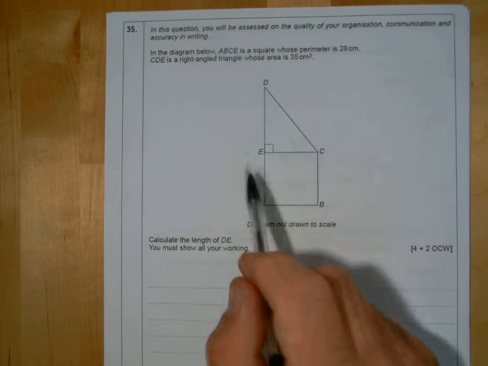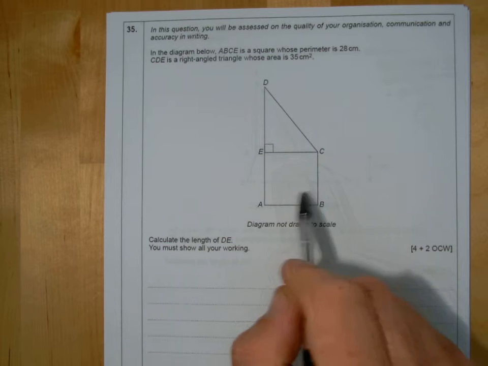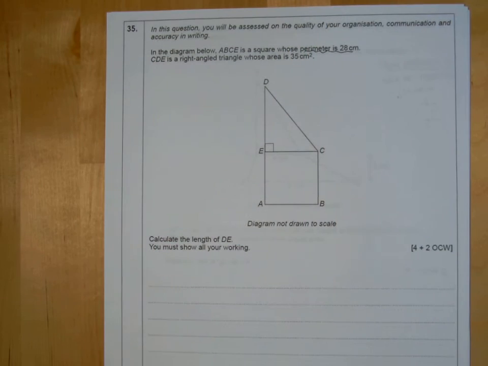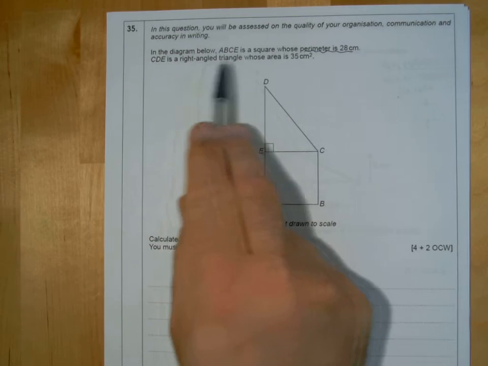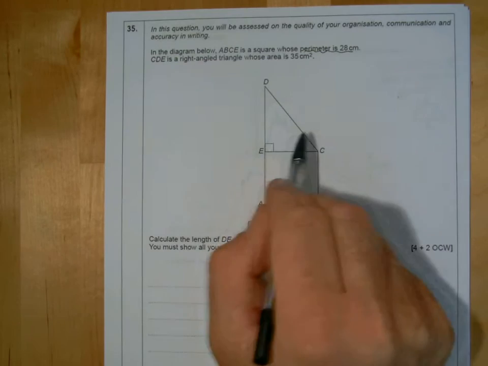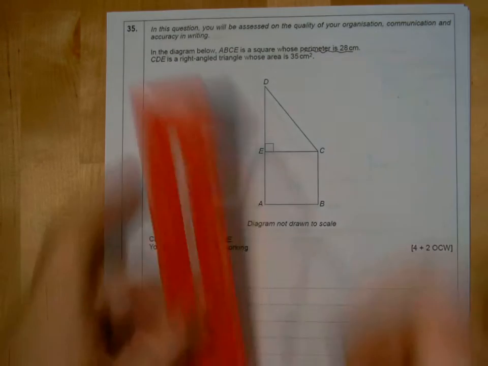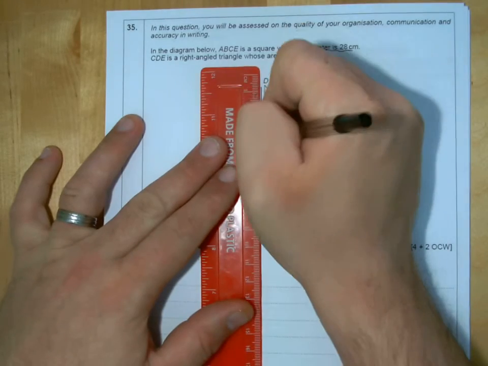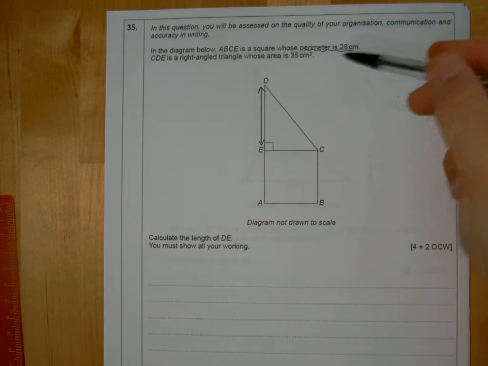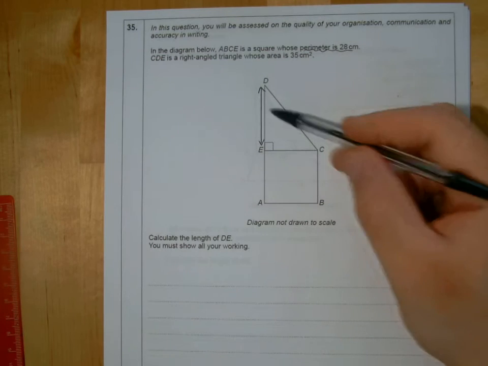Okay, so in this question here, we've got ABCE, the square. Clearly, we can see that there. And now in this case, it says the perimeter is 28. Okay, and then we've got the triangle, and it's giving us the area to be 35. Okay, this triangle here. And this is calculate the length of DE. So, this is ultimately what we want. Okay, but we've got to use these two pieces of information here to help us arrive at that length.